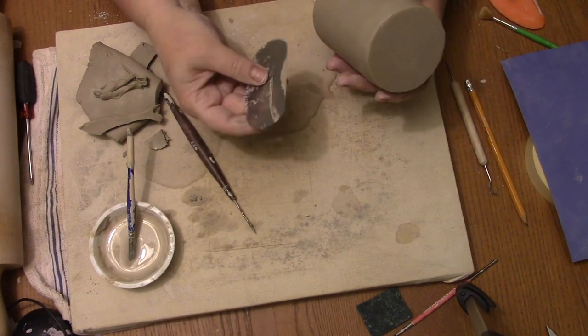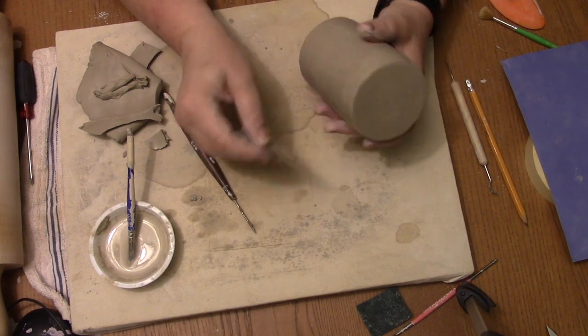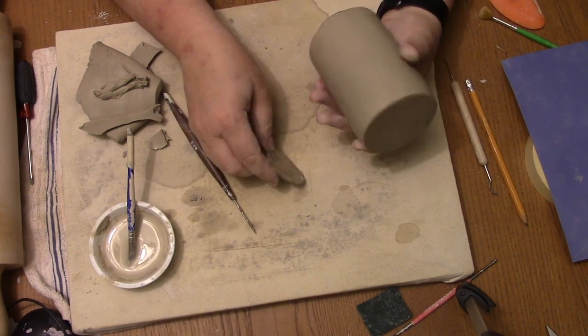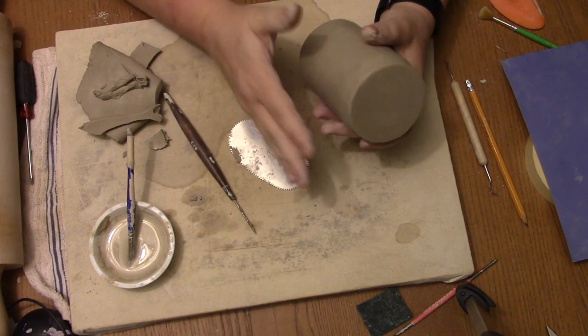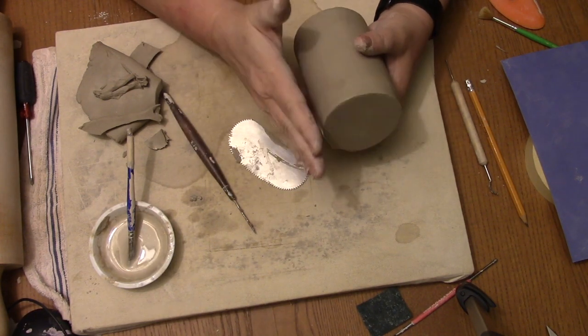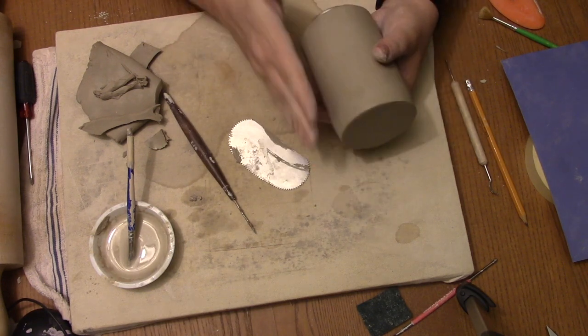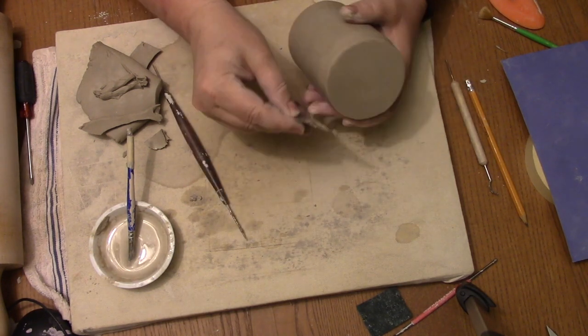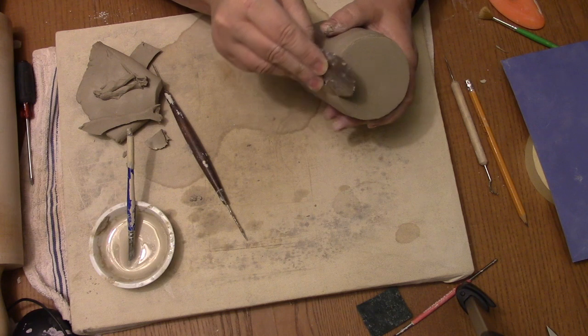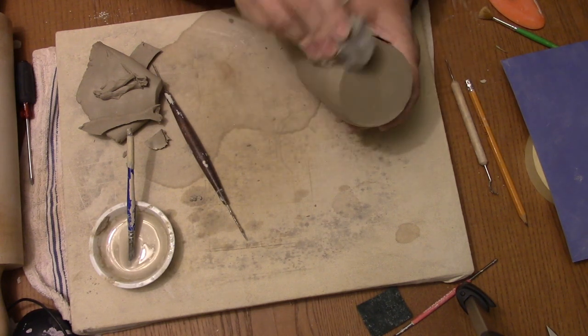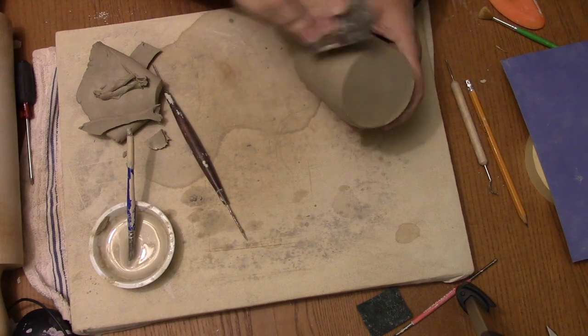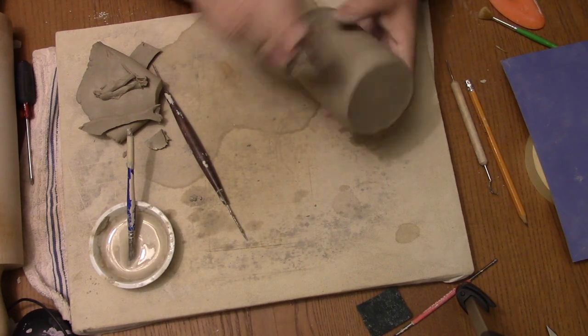So another thing that I like to do is, your students could have their can or their cylinder, their clay, just in a straight vertical walled cylinder. I like to use that bevel and slightly round the foot in. I think it makes for a nice shape.